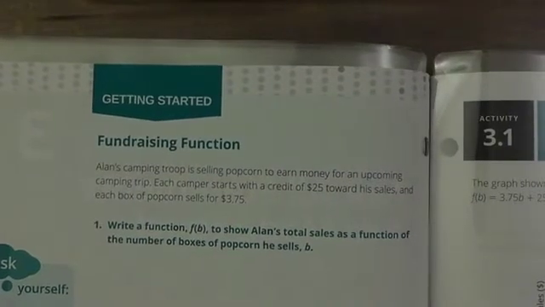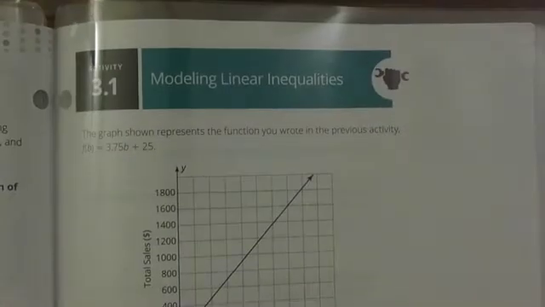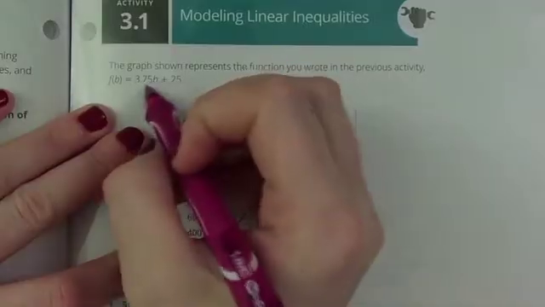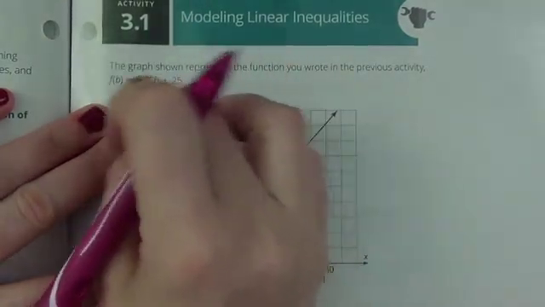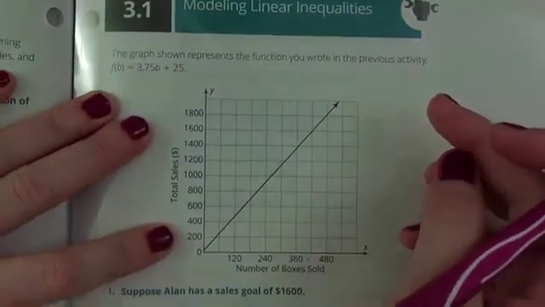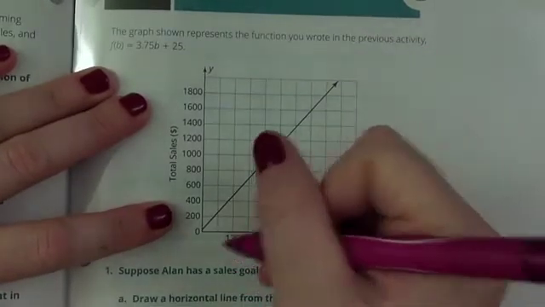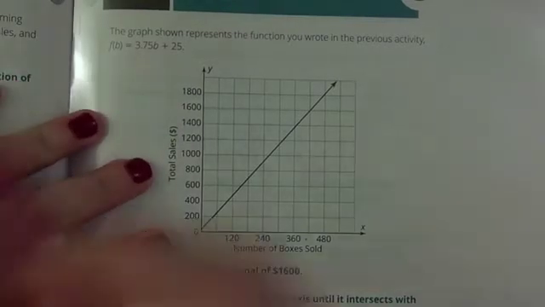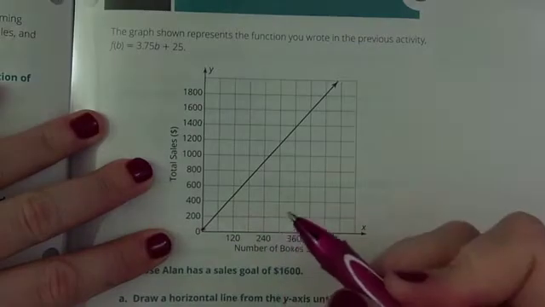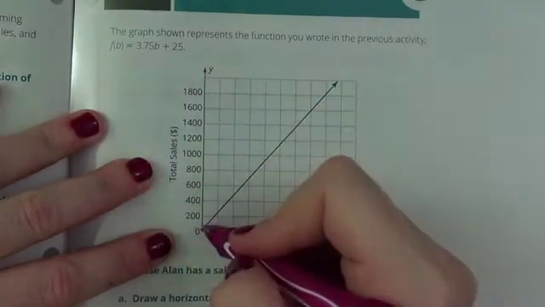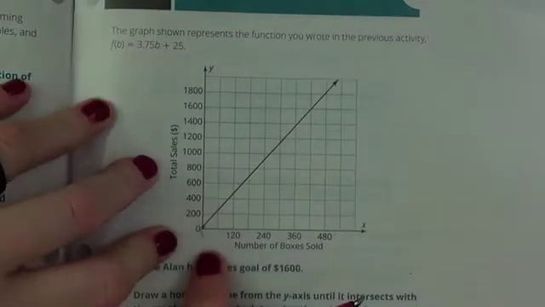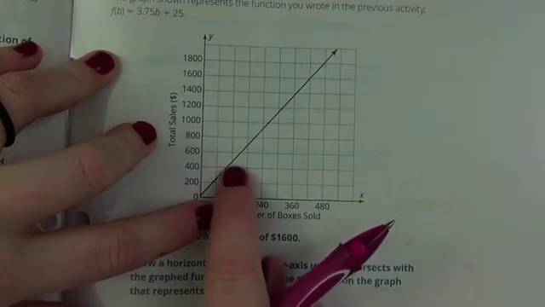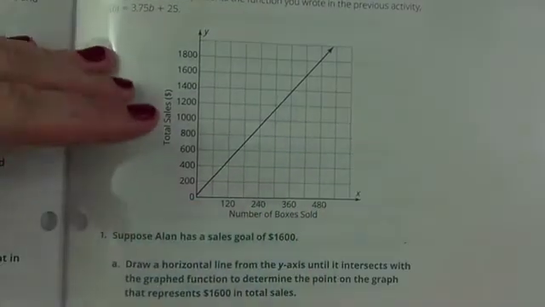So if we look at this, they have graphed this equation. So remember, it's $3.75 per box plus the $25 credit. If you look at this graph, remember it's going to start at 25, which is right there, and then it's $3.75 a box. Notice on our graph, it doesn't actually show for 1 box, 2 boxes, 3 boxes. It starts with 120, 240, 360, 480.